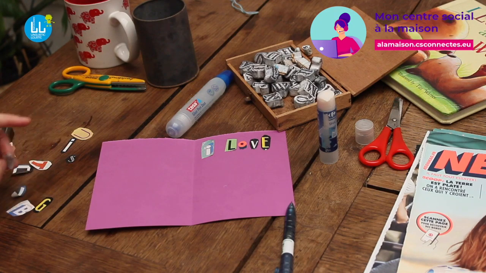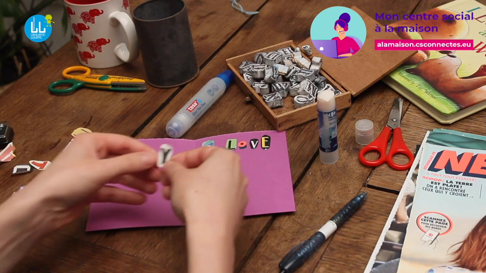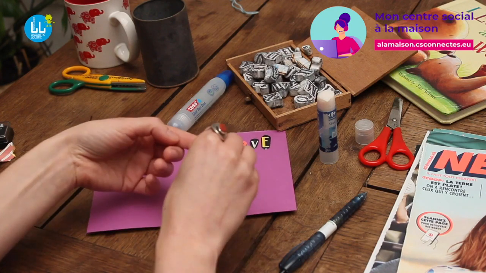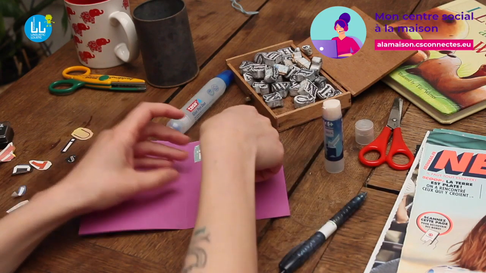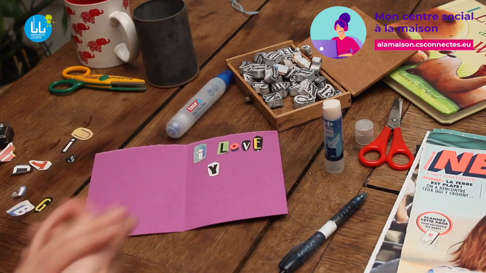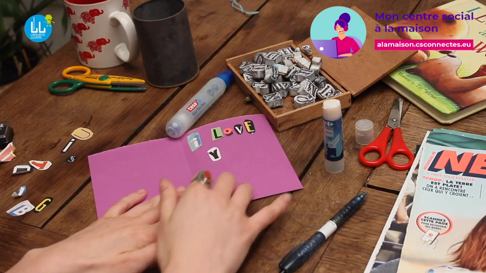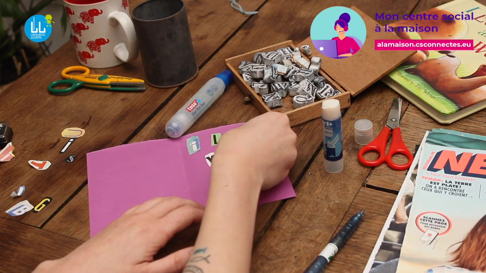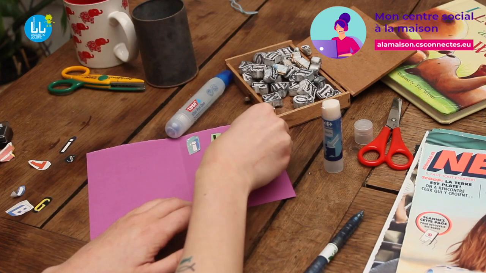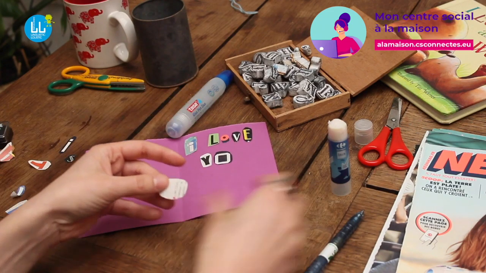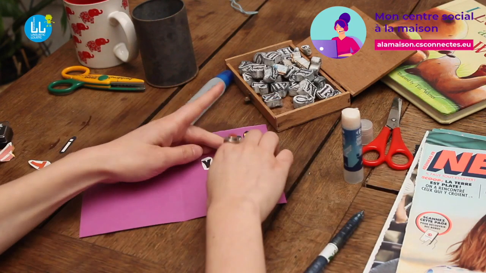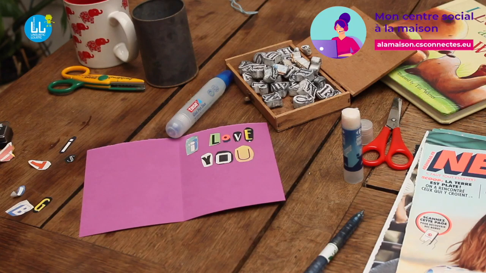Now we want to write you. How do you write down the sound Y in English? That's it. You need a Y. So, let's stick the Y. I love Y. Okay, we want to write you. You make the sound oo with O and U. I love yo. That's not quite what we want. I love you. Yes, you did it.